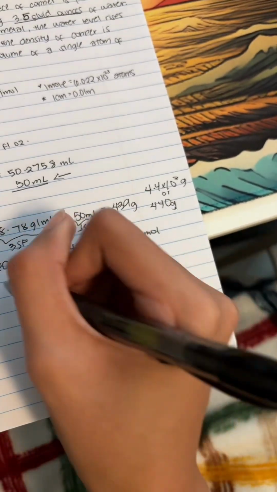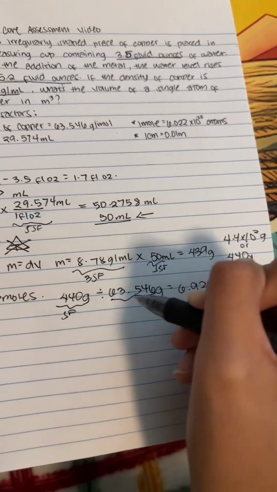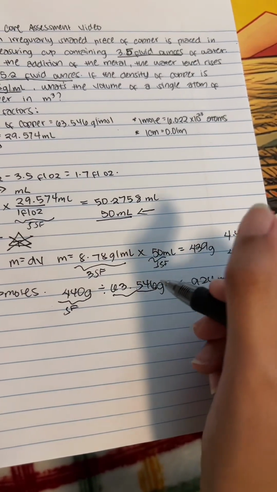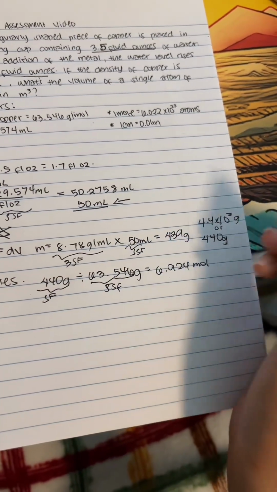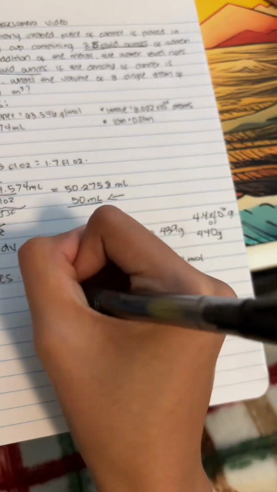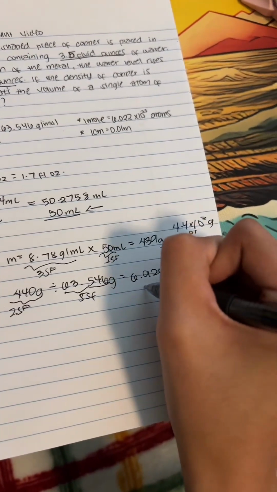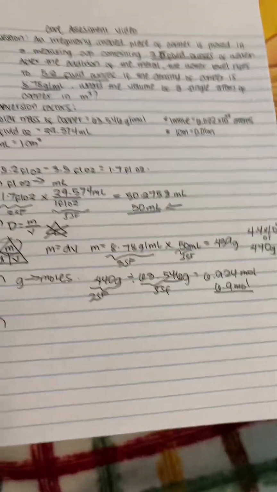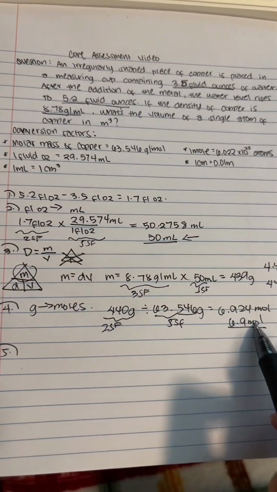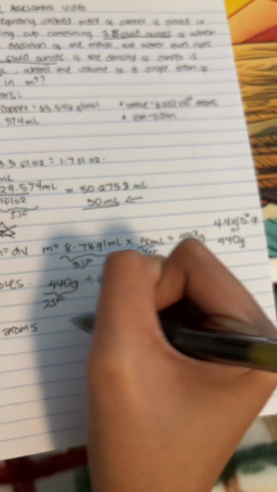So here we have 2 sig figs, and here we have 5 sig figs. So for this one, we only need 2 sig figs. So this is going to be 6.9 moles. Now let's convert moles to atoms. Let's look at this chart again.